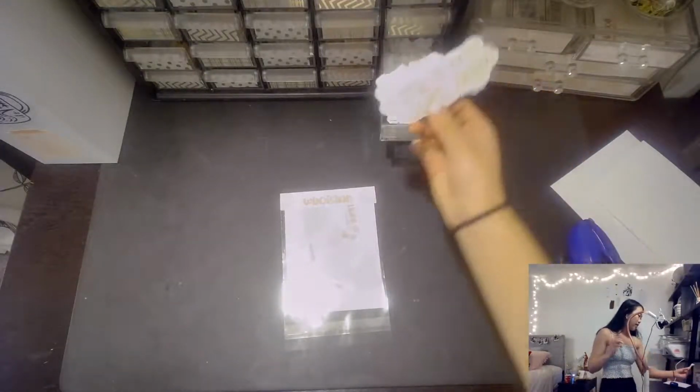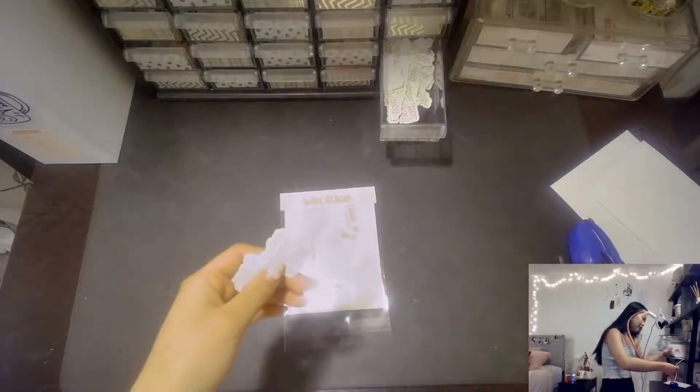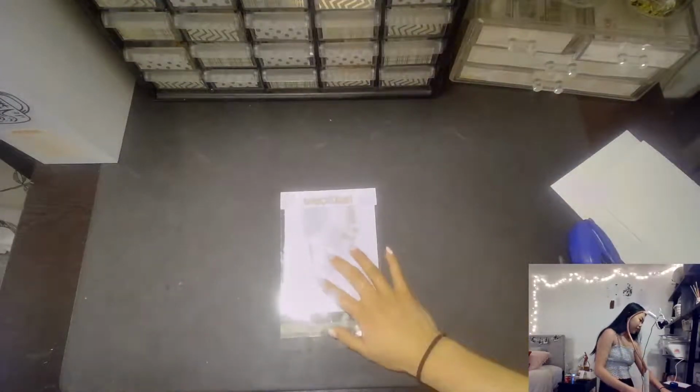Oh, these are like the massive ones that I made a while ago, but I'm not actually selling these, so I'm gonna put them over here. But these are the Buff baby stickers. I think they're really, really cute.